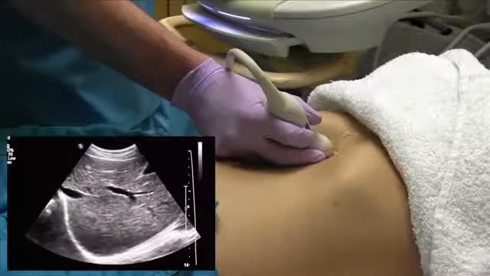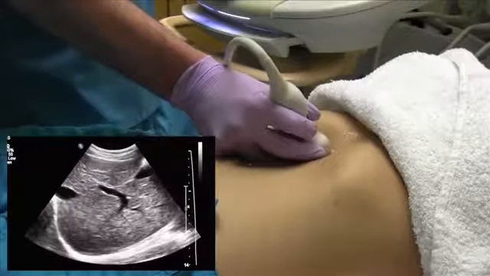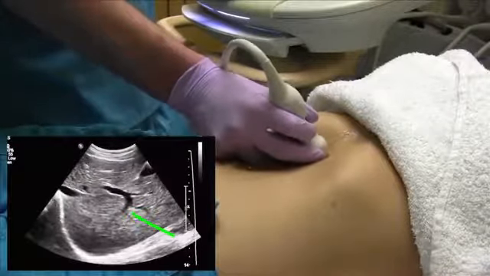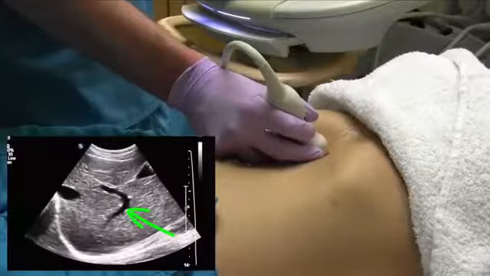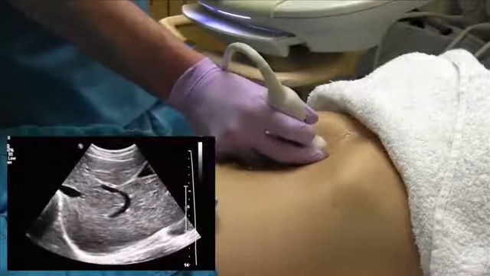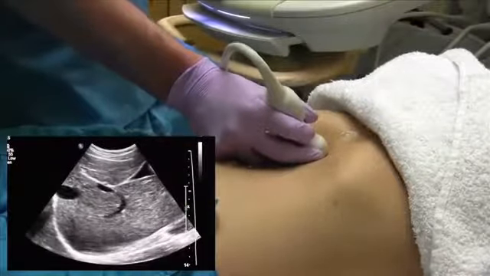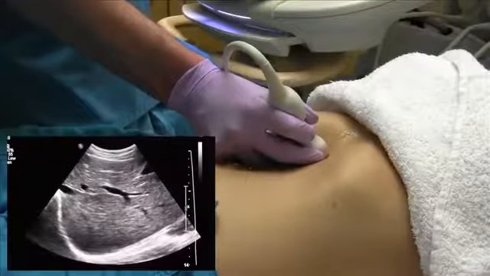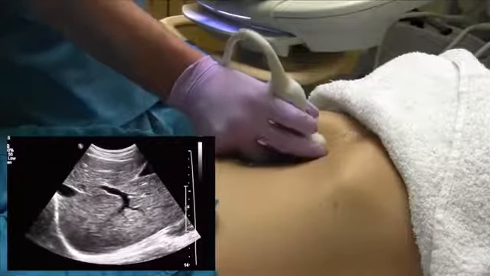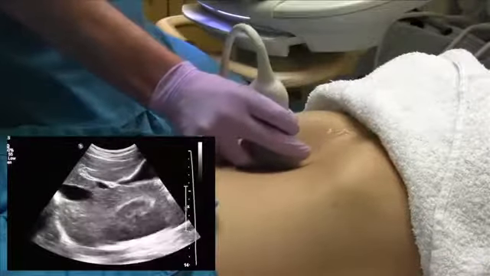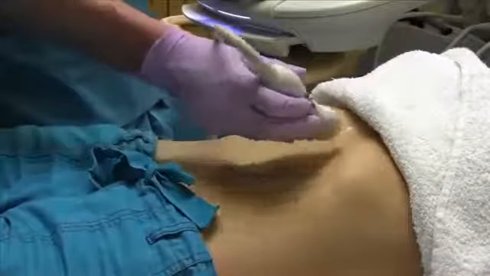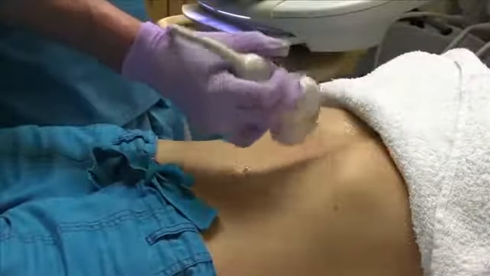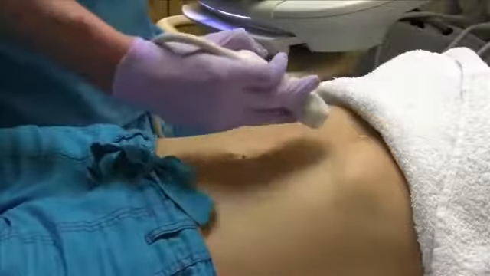The third picture of the right lobe you're going to take with the portal veins. If you were looking for any ductal dilatation, this is where you would see that, at the level of the portal system. And from there you just sweep all the way out of the liver. So that's the sagittal sweep through the liver.